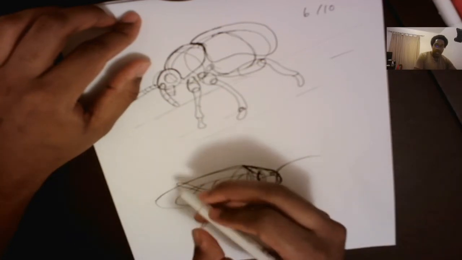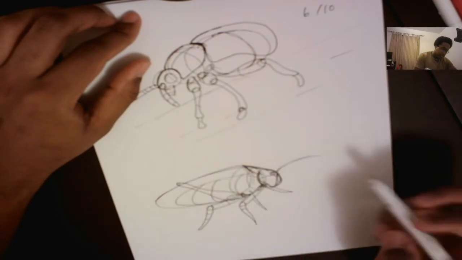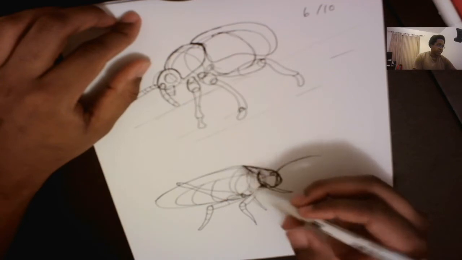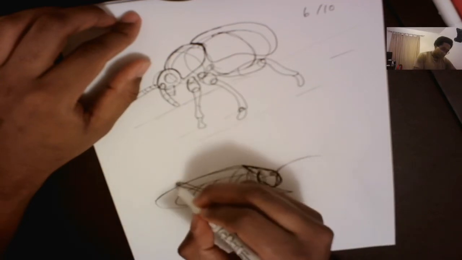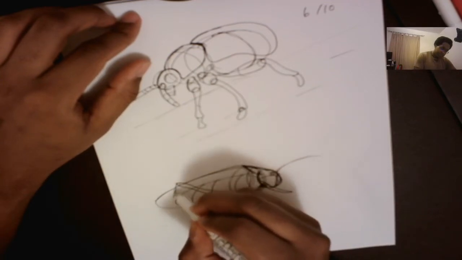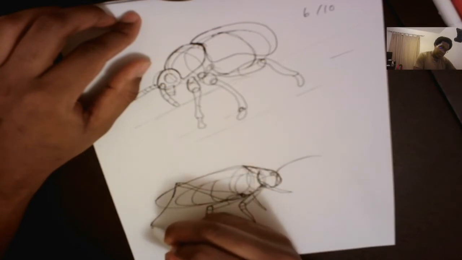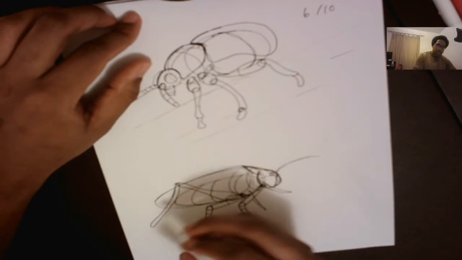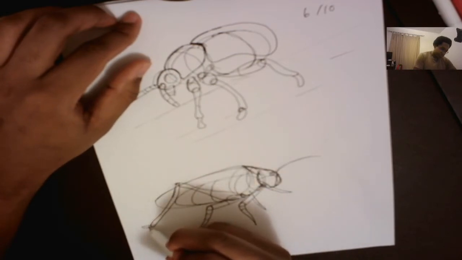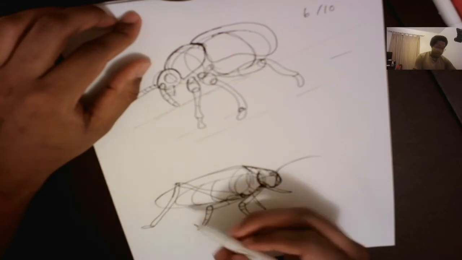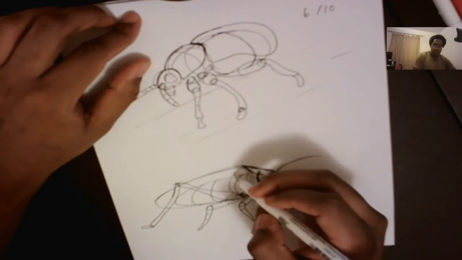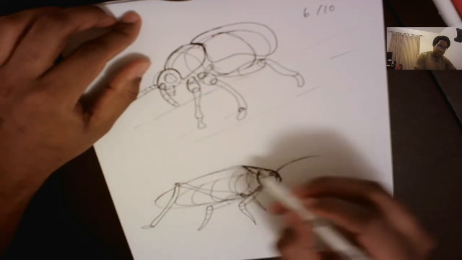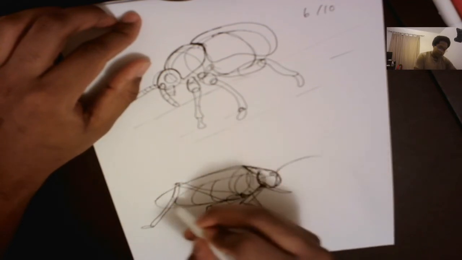The key is just looking at your reference and making those marks. That's what I was trying to avoid doing with the last ones, because maybe I was overthinking it and your brain's sabotaging you. I don't feel like that this morning because I actually woke up half an hour earlier and did some yoga. Yeah, I know it sounds pretentious, but what are you gonna do, right? But it actually helped.